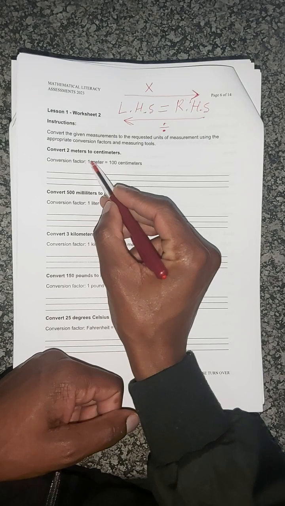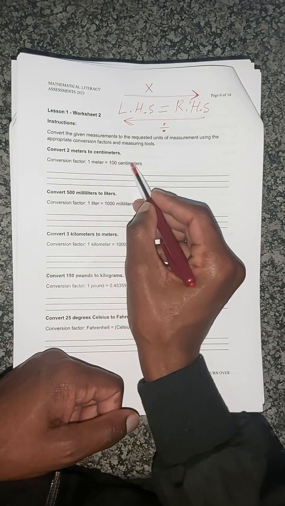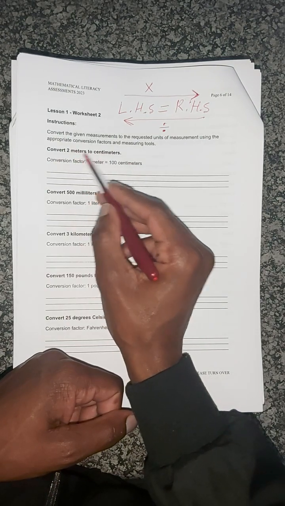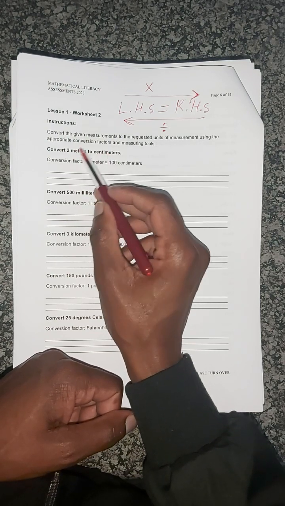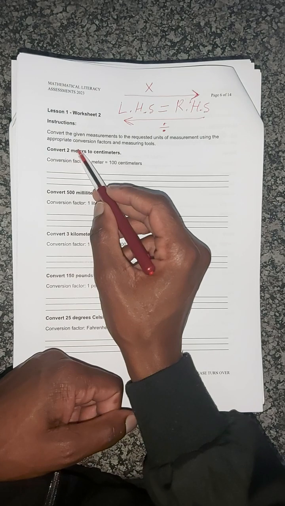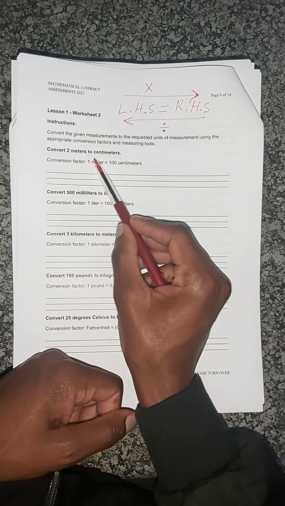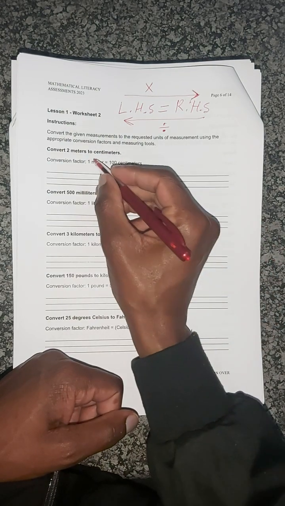So it means we are moving from the left to the right, because we are given meters and we have to find centimeters from those meters, or we are finding out how many centimeters are in 2 meters. So that means we are actually moving from the left to the right hand side, because this is what we want.